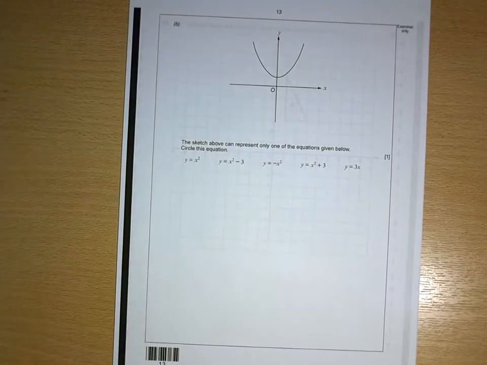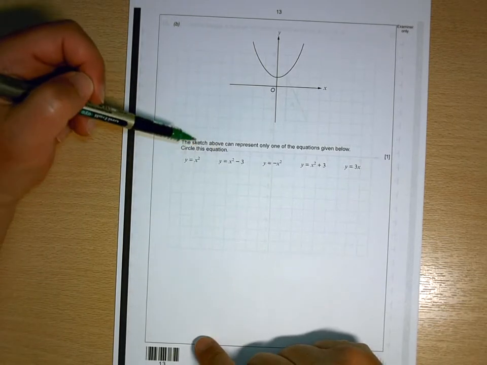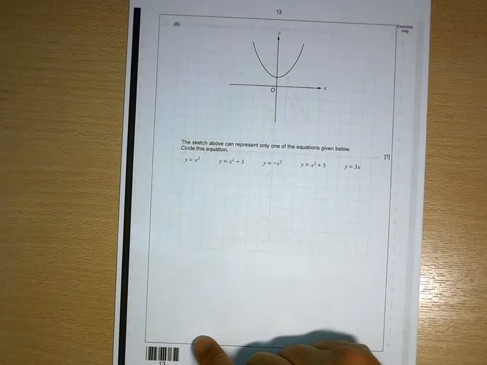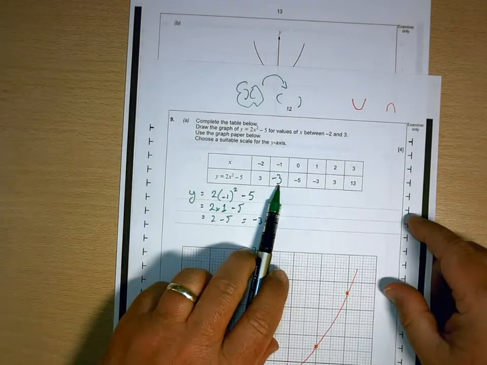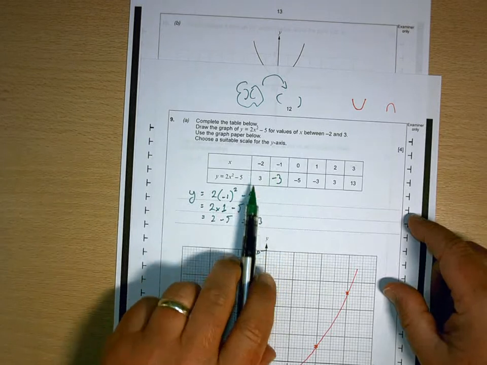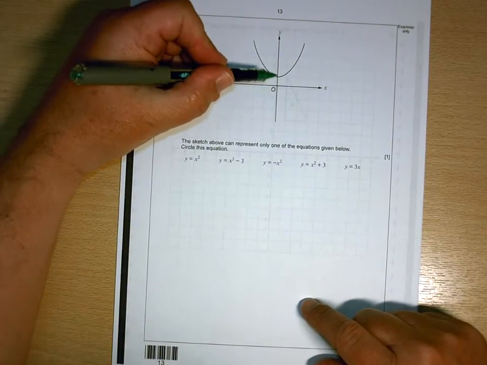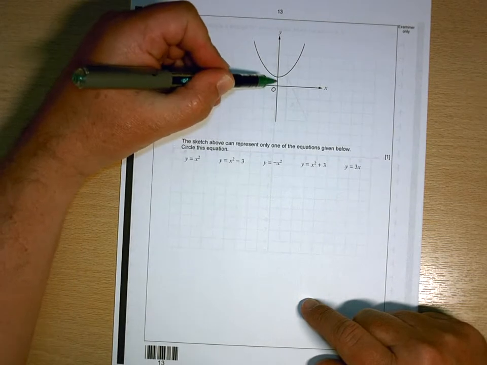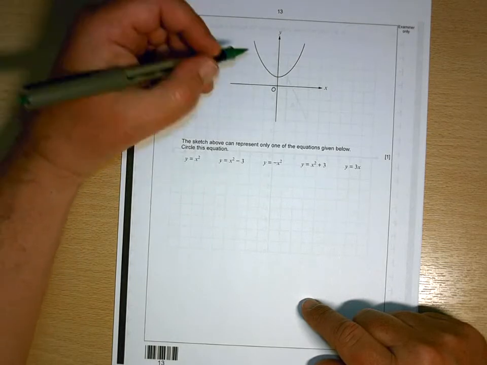Part B. The sketch above can represent only one of the equations given below. Circle this equation. Well, just like in order to work out those y values, we put in x values and work out the corresponding y. I can see there that when x is 0, this curve is above, it's going to have a positive value.